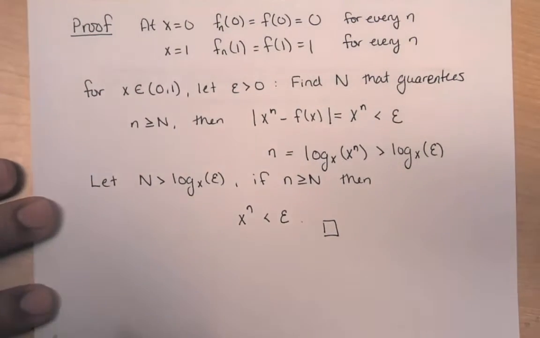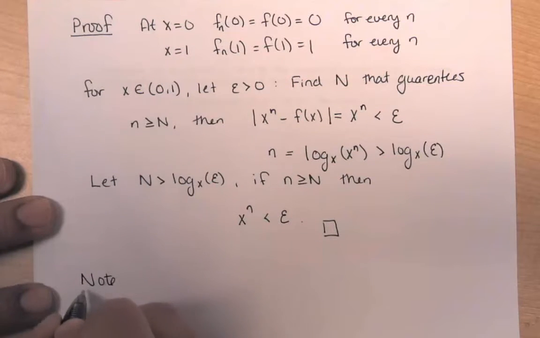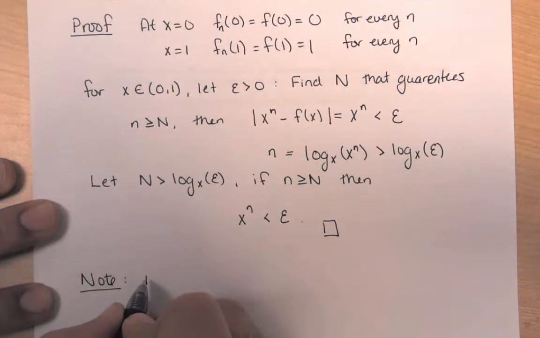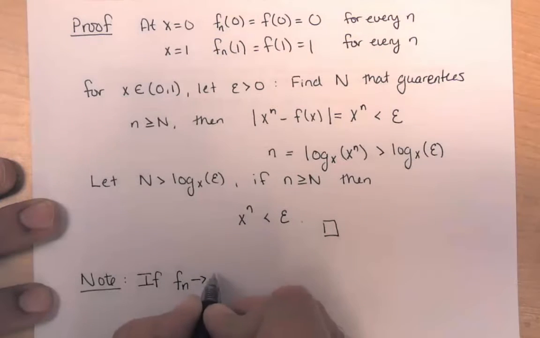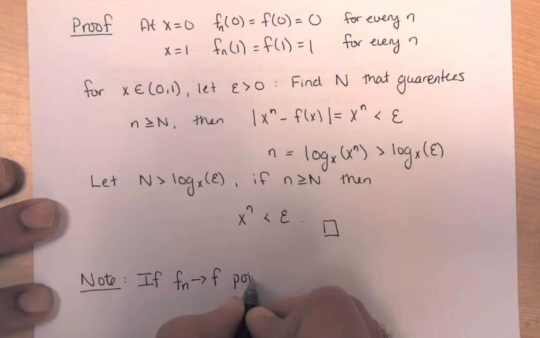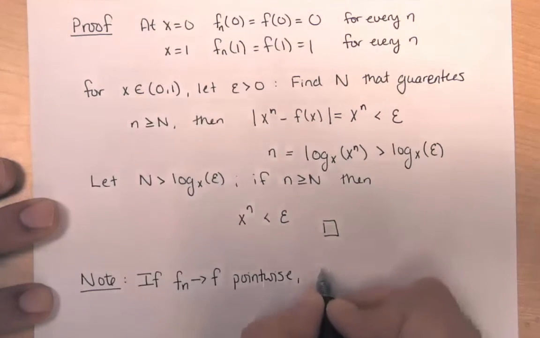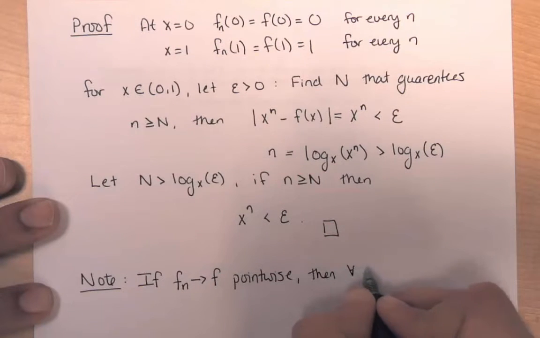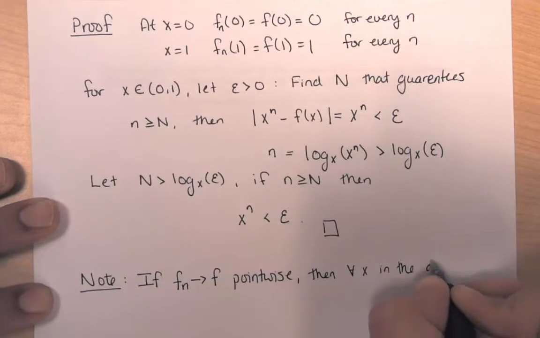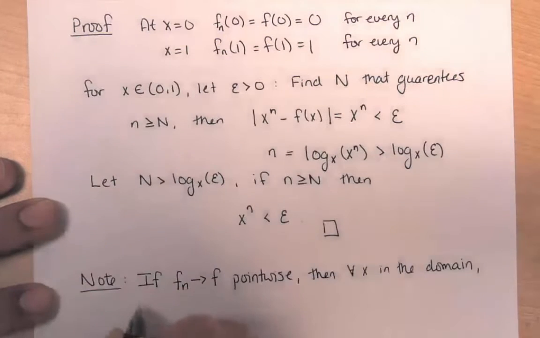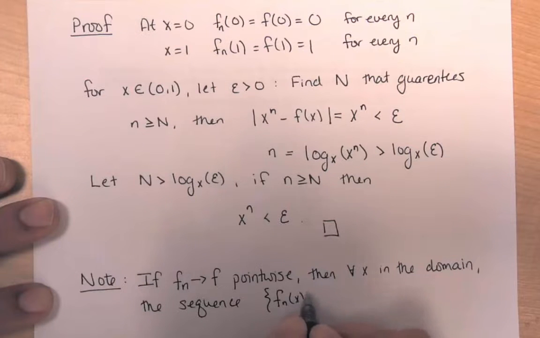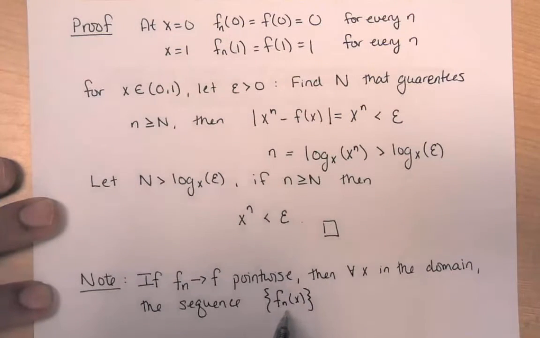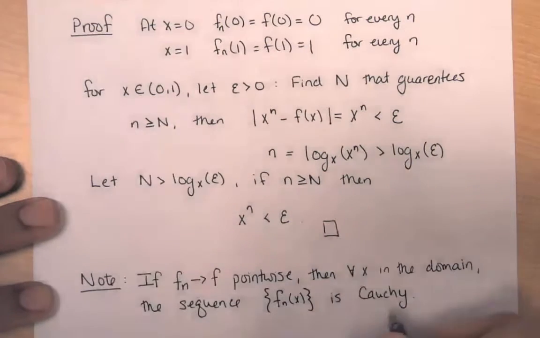Now at this point we should make an observation. If a sequence of functions converges to f pointwise, then for every x in the domain, the sequence fn of x, which by the way is a sequence of numbers, converges to f of x. And if a sequence converges, the sequence is Cauchy.